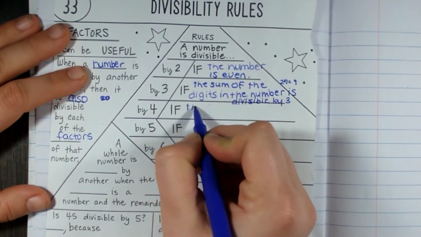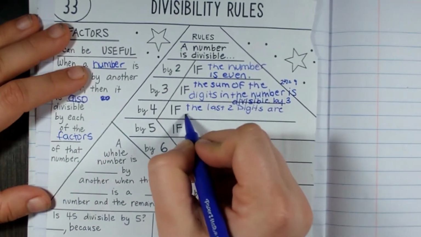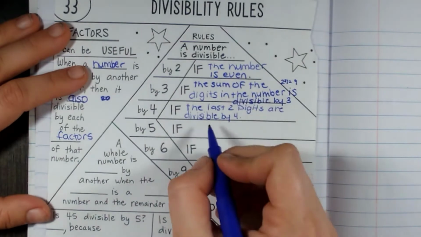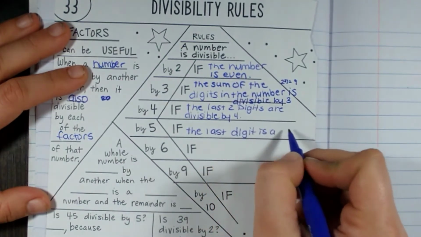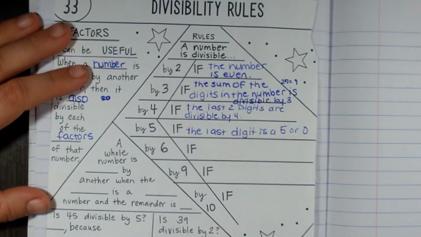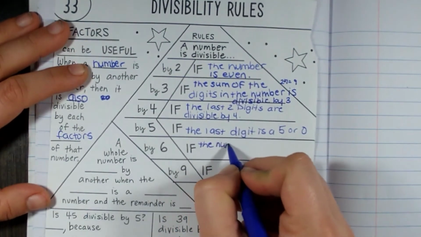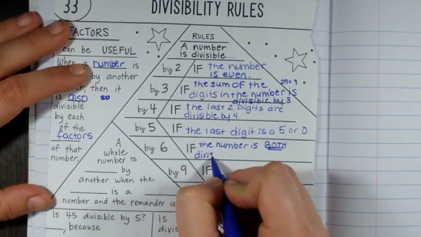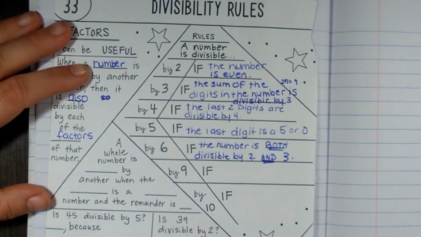You could divide it by 4 if the last two digits are divisible by 4. A number is divisible by 5 if the last digit is a 5 or a 0. A number is divisible by 6 if the number is both divisible by 2 and 3. So it has to be even in order to be divisible by 6, because in order for it to be divisible by 2, the number has to be even.